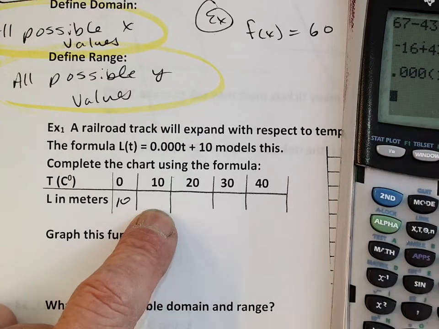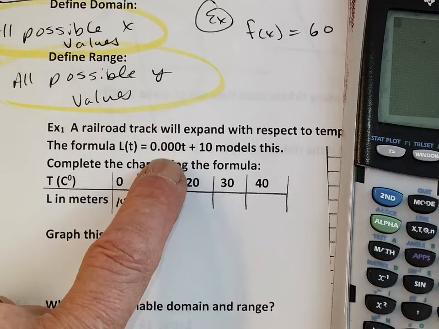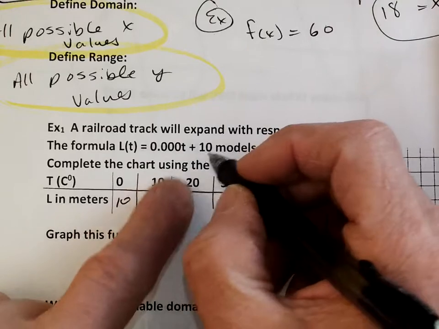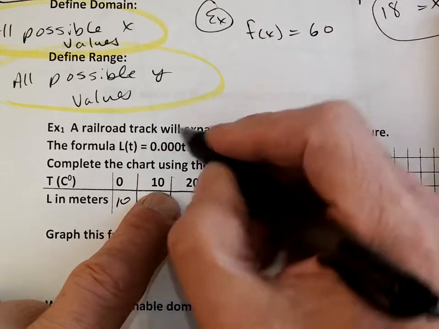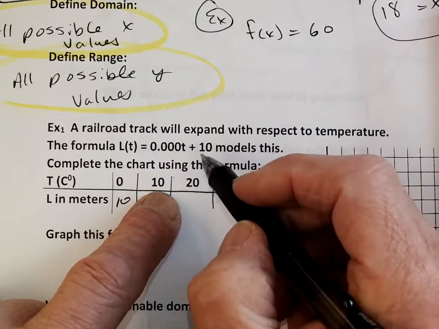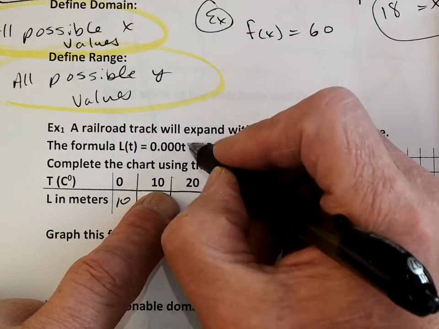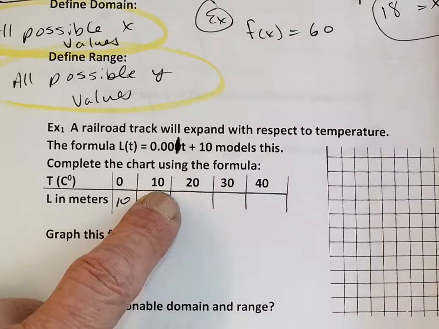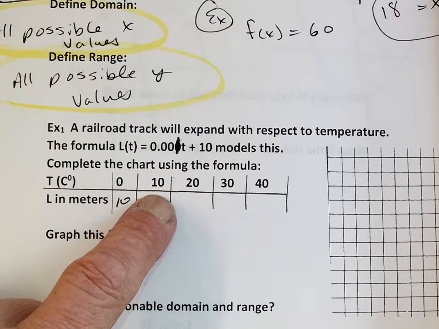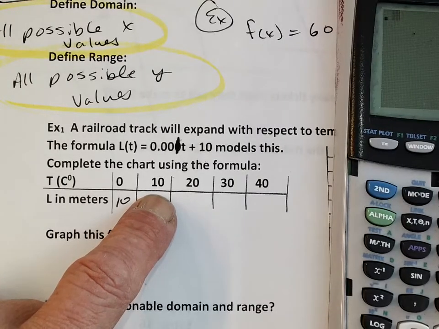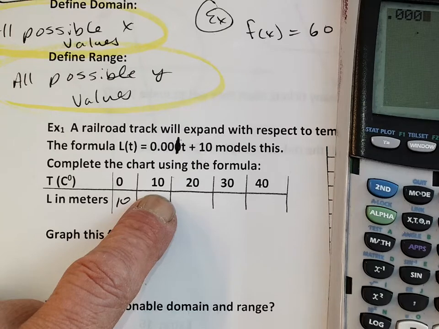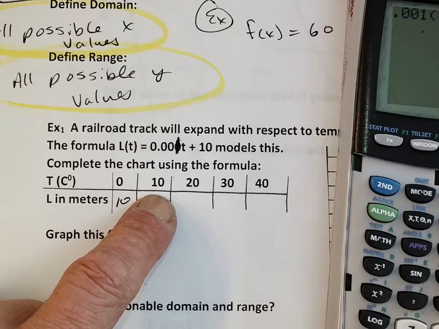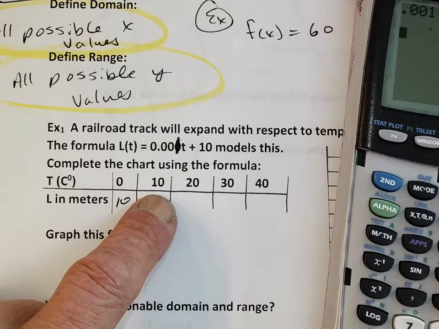Oh, that's because I forgot to put in the 1, didn't I? There is something wrong with my equation. Put a 1 right there, you guys. Dang it. Right, it is a linear equation. So if I put in 10, 0.001 times 10 plus 10, there we go, 10.01.